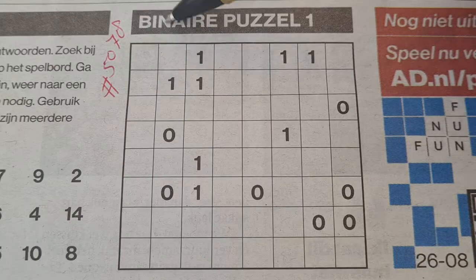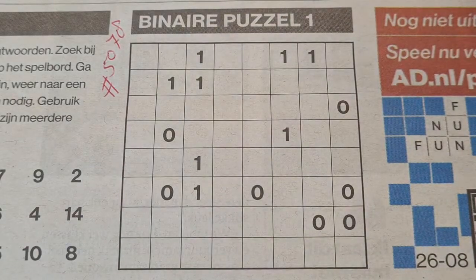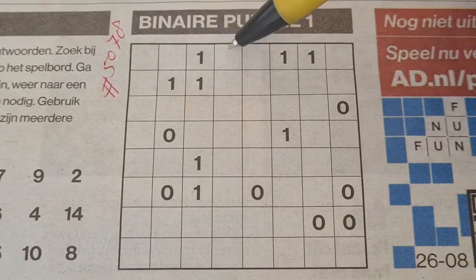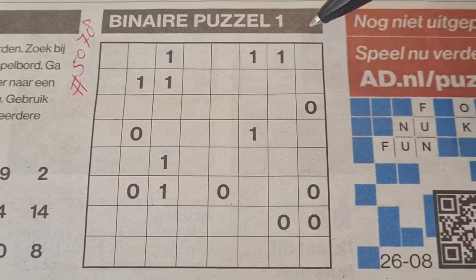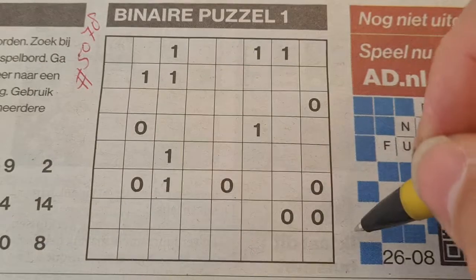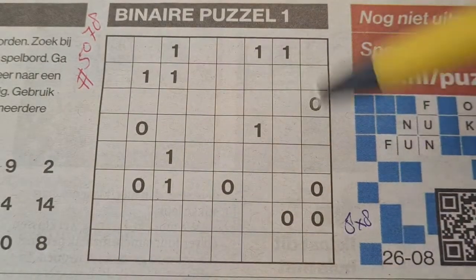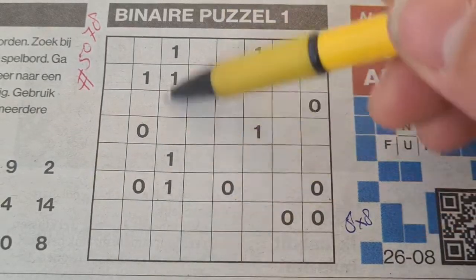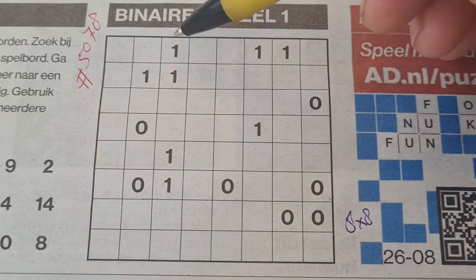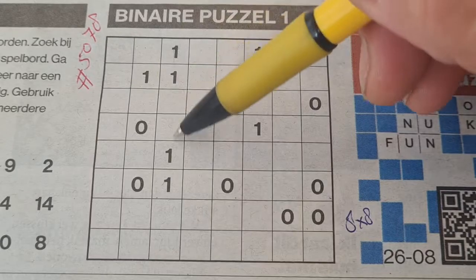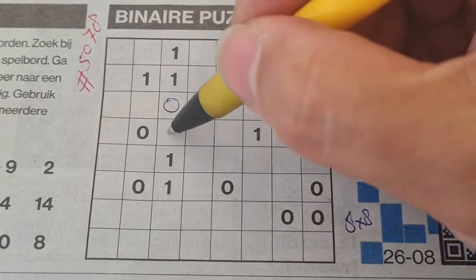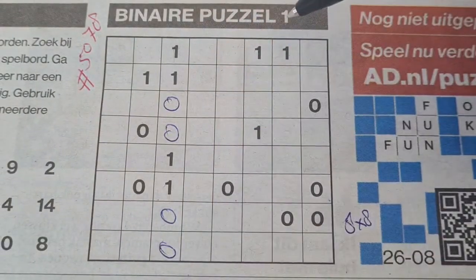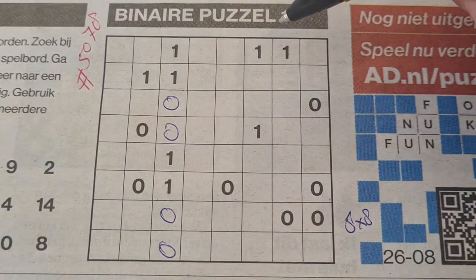what kind of binary puzzle is this one? Let me count the boxes. 1 2 3 4 5 6 7 8. It's an 8x8 binary puzzle. That means in a row or in a column there are always 4 ones and 4 O's. Alright, so let's get started.